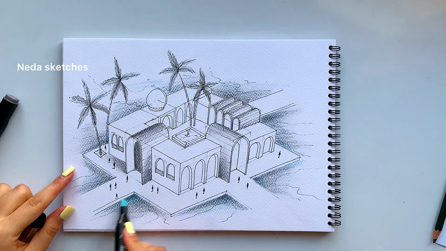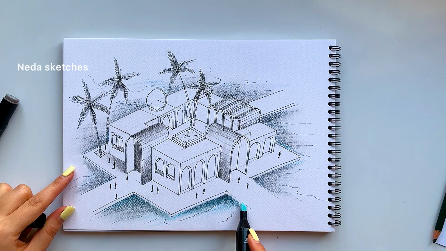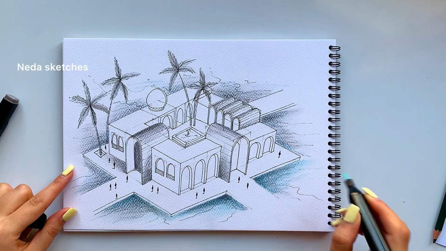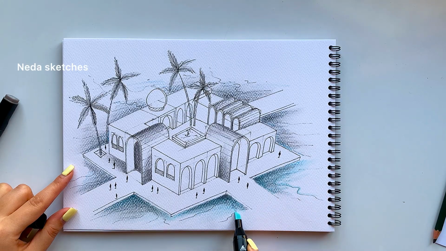For coloring, you can use different tools. For example, here I want to add some markers to the colored pencil. I choose the light blue marker and I draw some lines with it. Also, I draw some wavy lines for showing the water.